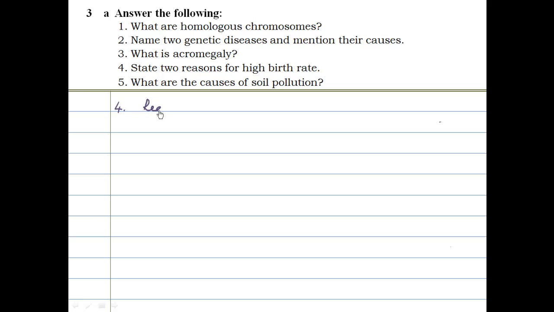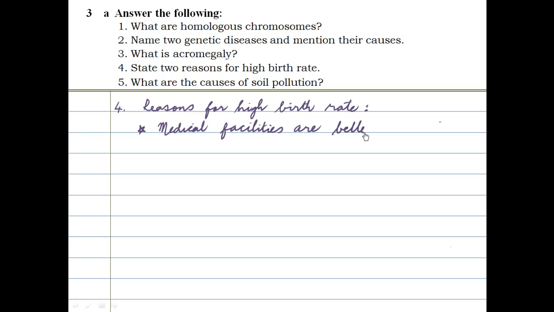Again, start off with a bit of the question. Don't just list them down. So, reasons for high birth rate. Medical facilities are better. Therefore, fewer infant deaths.